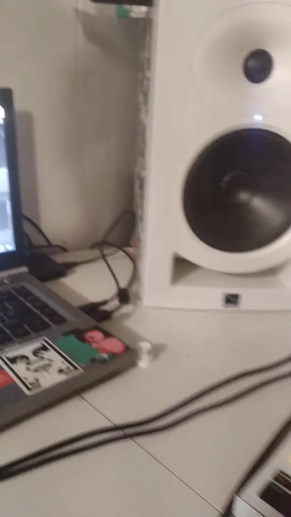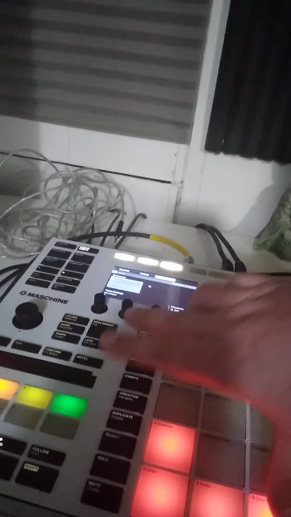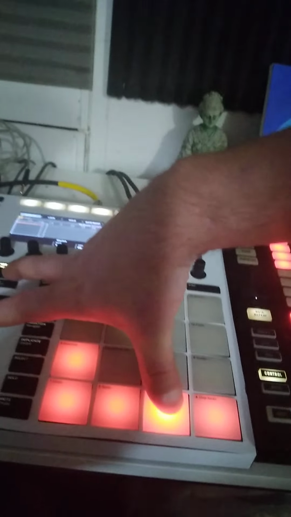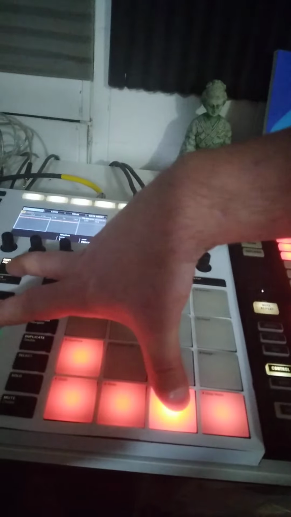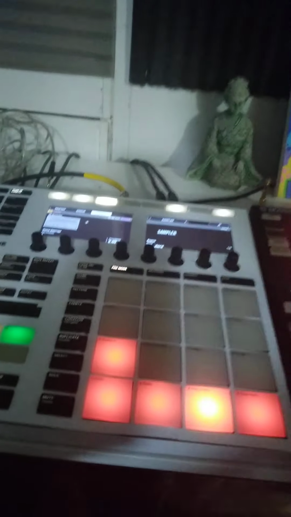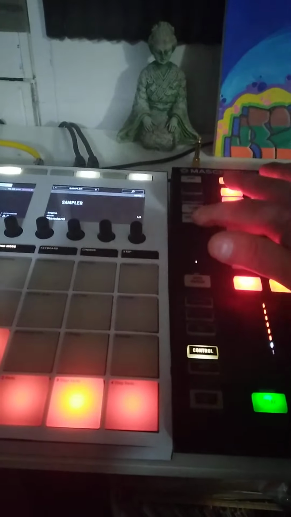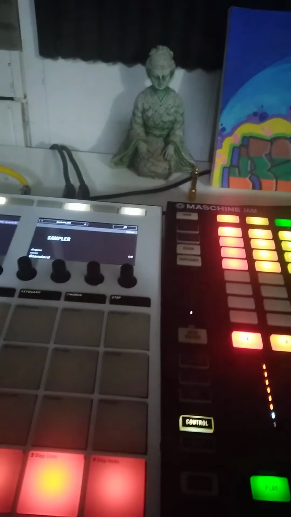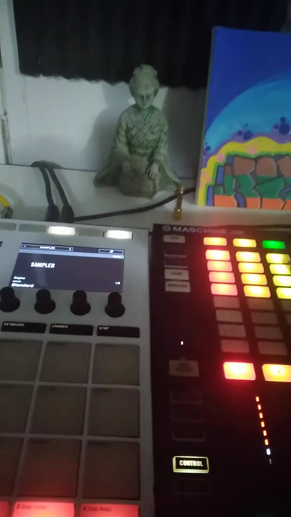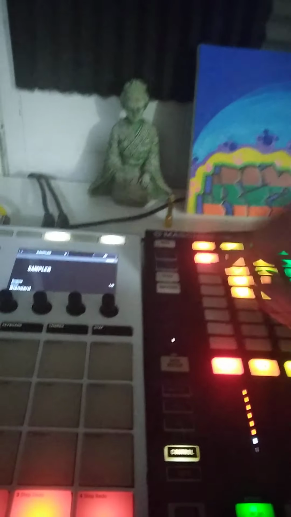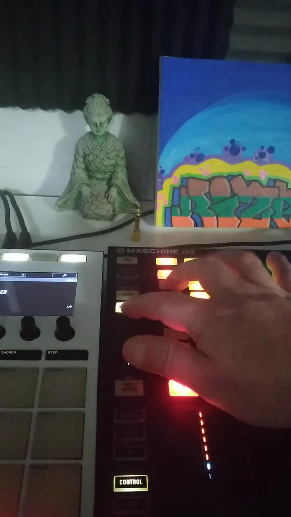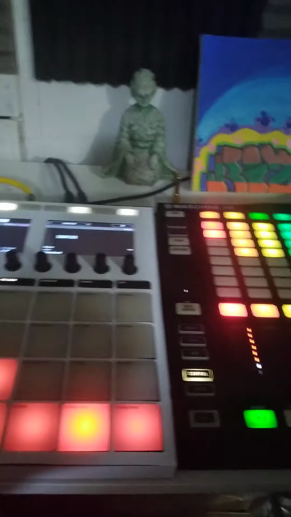Group A, I have some drums. Just make something real quick here. Okay, so that'll be our first pattern. You know what? We're going to clear all those out. I'm going to duplicate that.